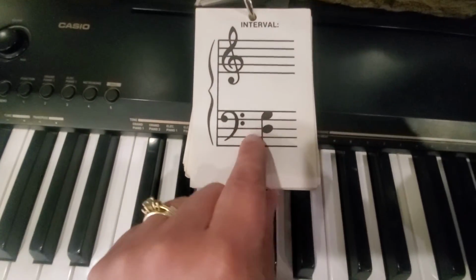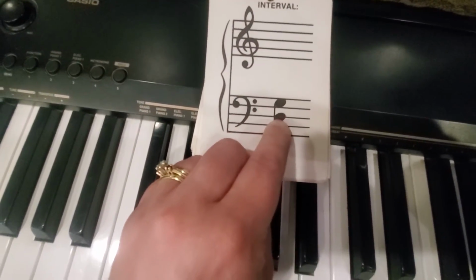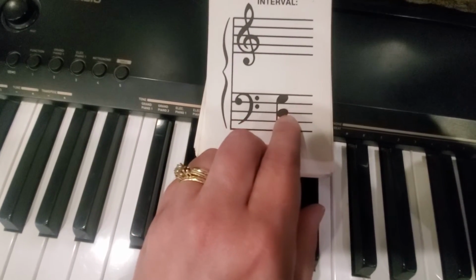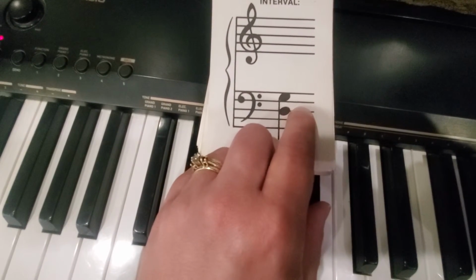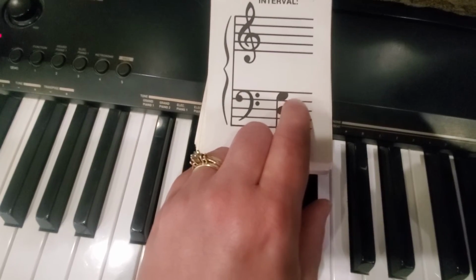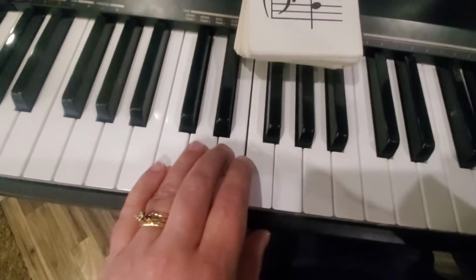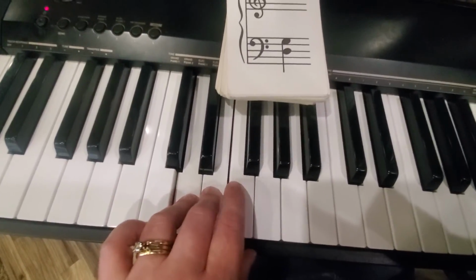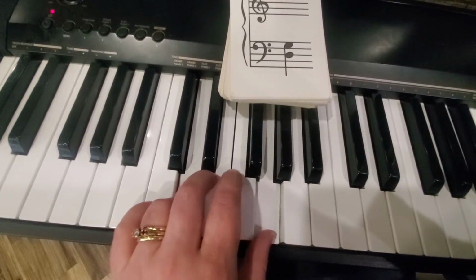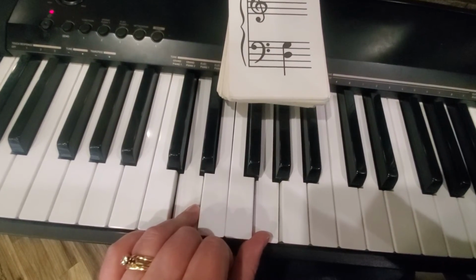Now here we have the interval of D, E, F, G. This is the interval of a fourth.